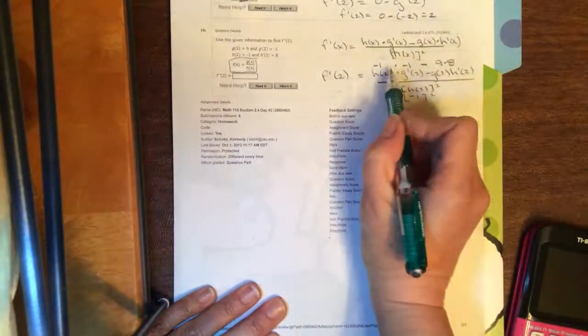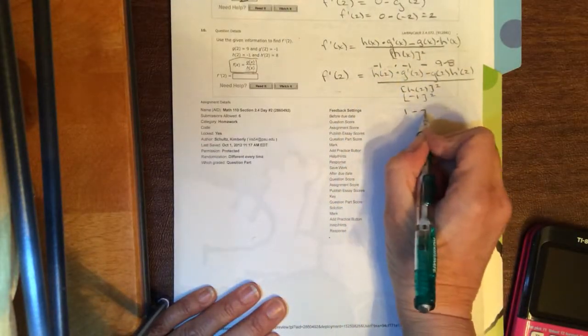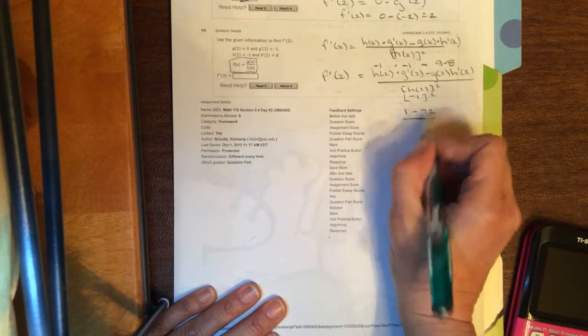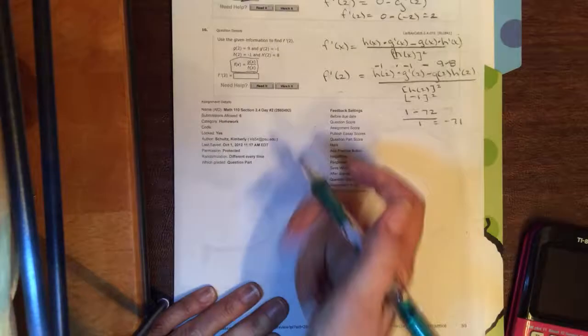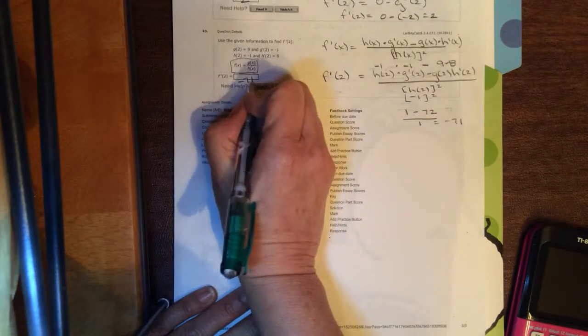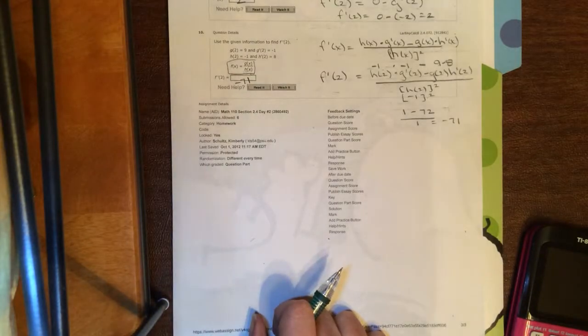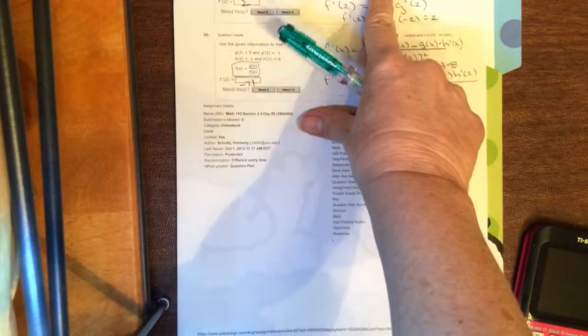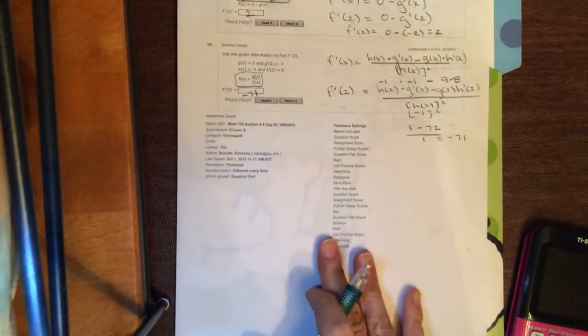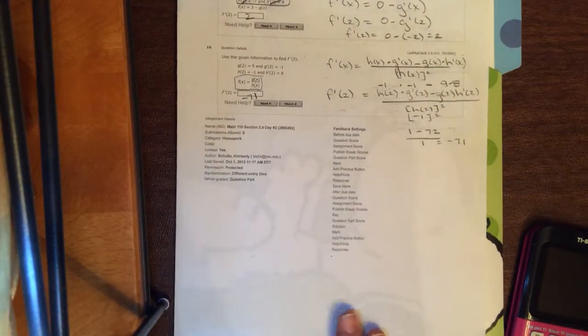So I can calculate 1 minus 72 over 1, which is negative 71. As long as I use the right rule, product, quotient, or here just the subtraction rule, then I can plug in the values that I need to solve for the derivative I want.